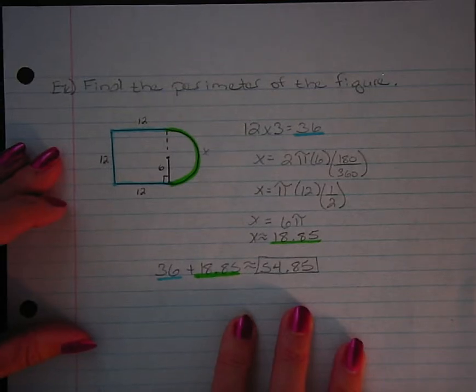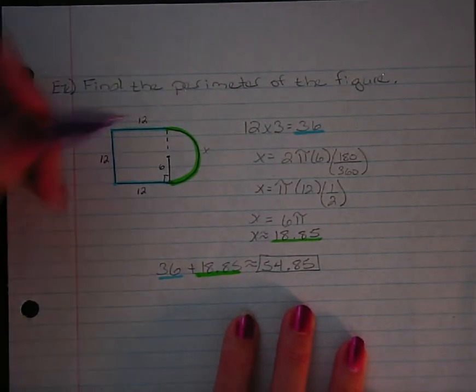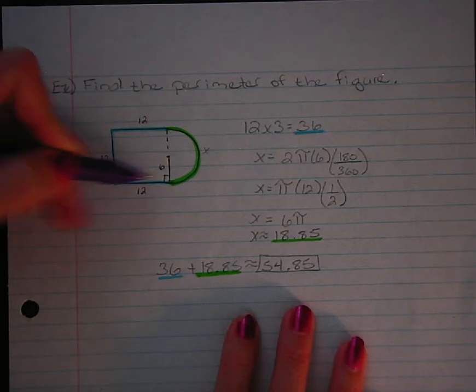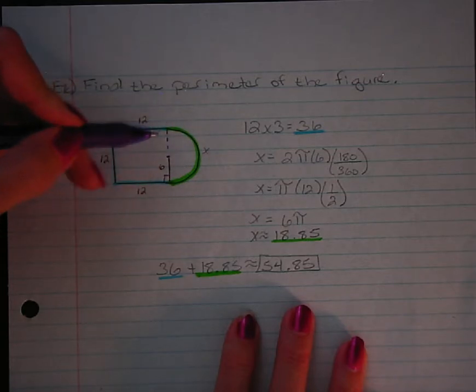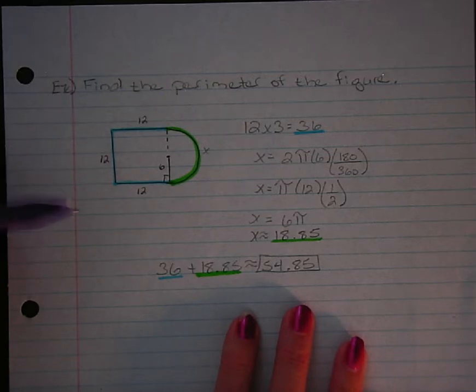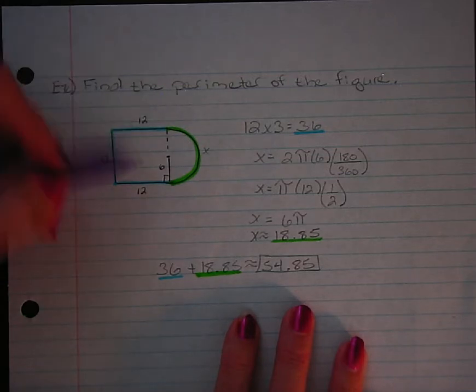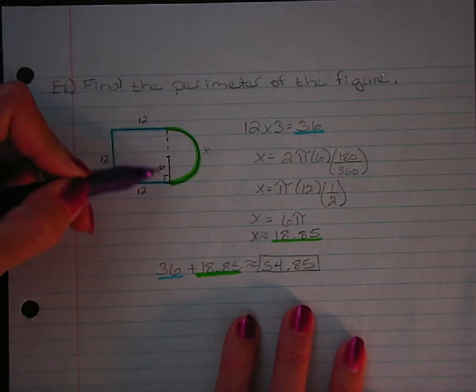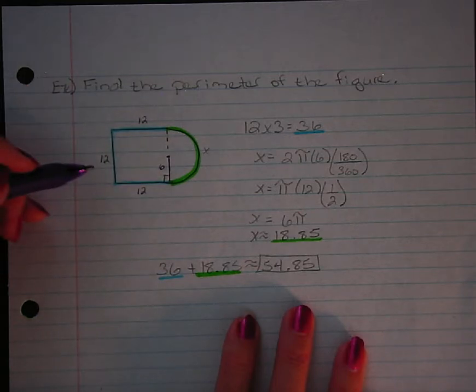All right, let me show you one last example. And this last example is pretty typical. It will give you an odd shape like this. This looks like half a basketball court, and it wants you to find the perimeter all the way around it. So typically they will only give you a radius, or they'll give you the measure of this side.